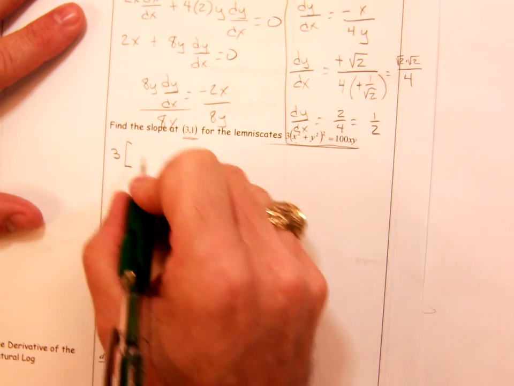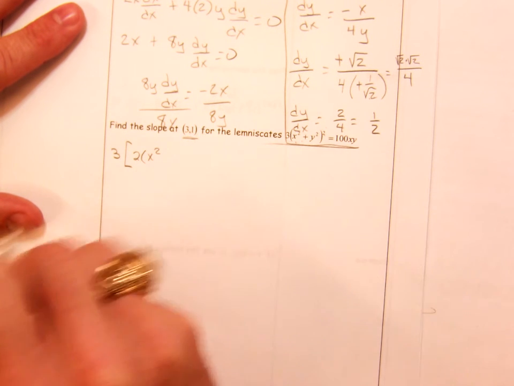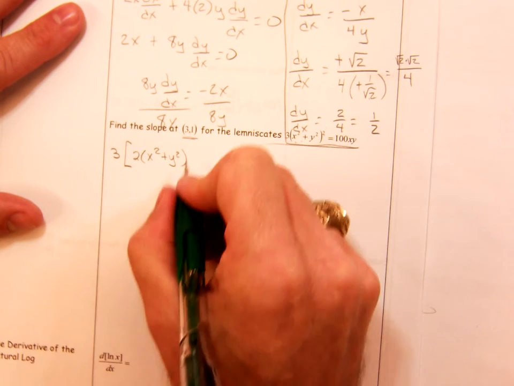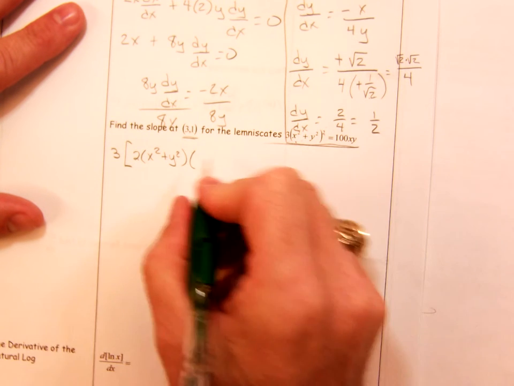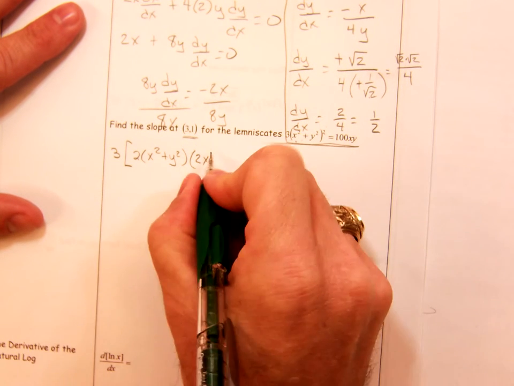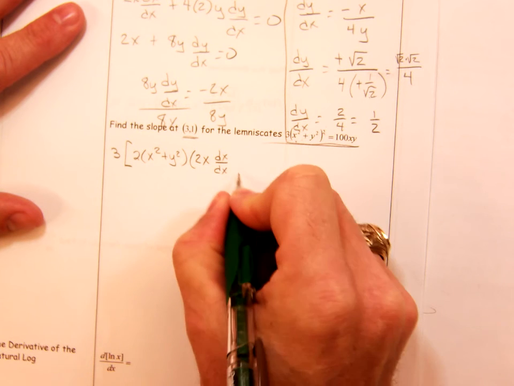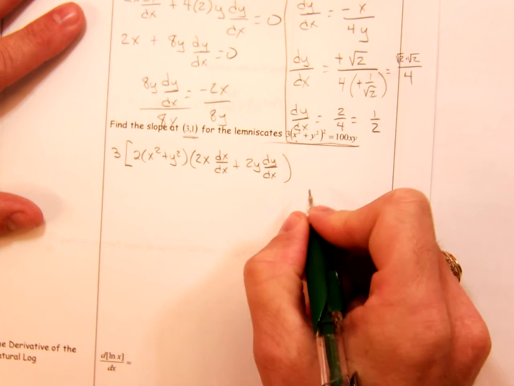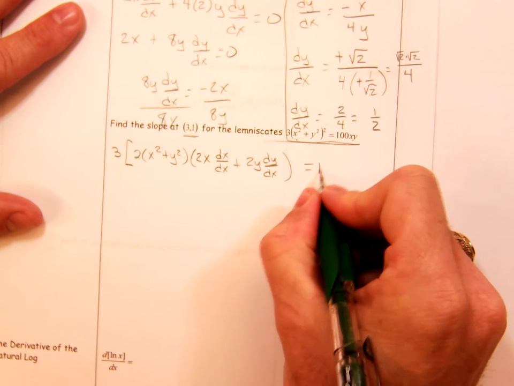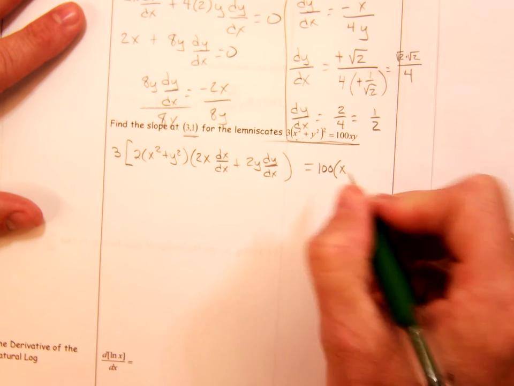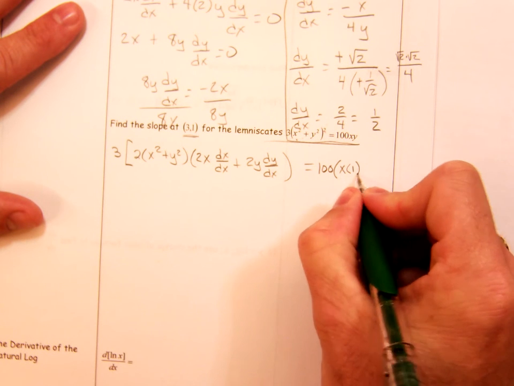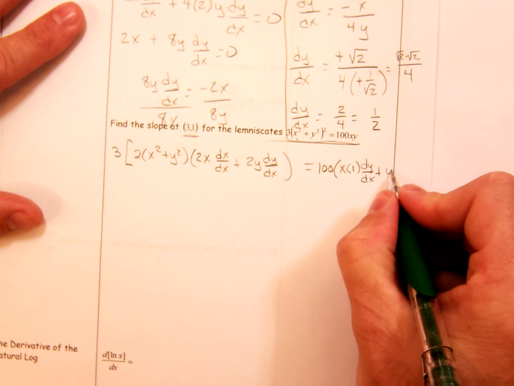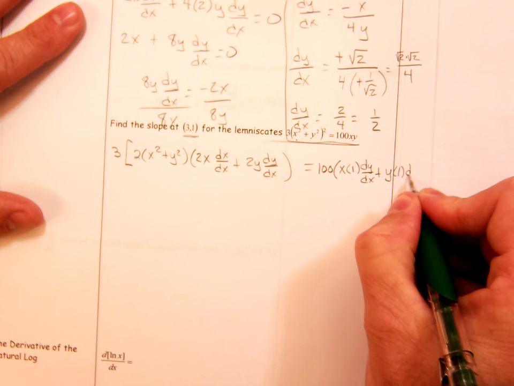So this is 2 times x squared plus y squared to the 1 times the derivative of the inside, which is 2x dx/dx plus 2y dy/dx, and that equals 100 times x times 1 dy/dx plus y times 1 dx/dx.